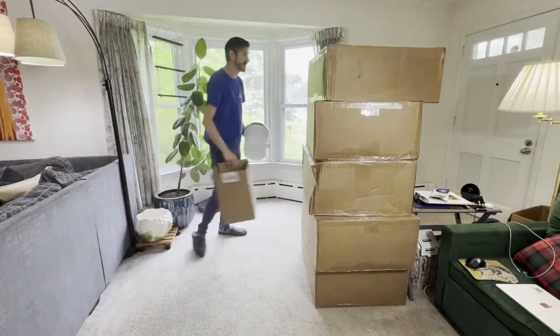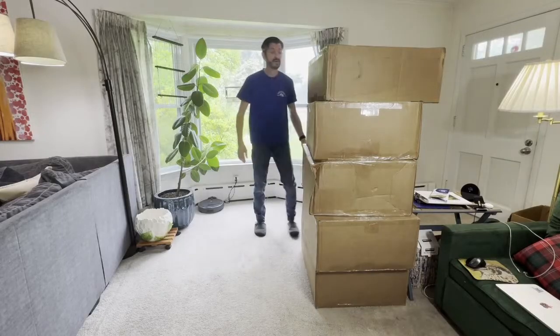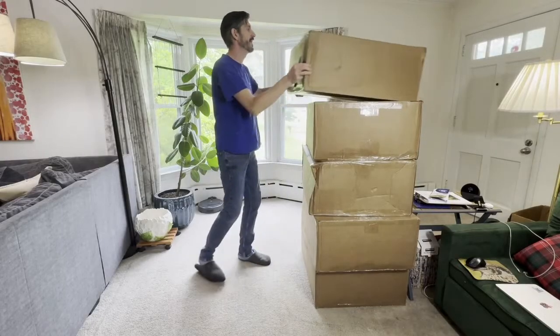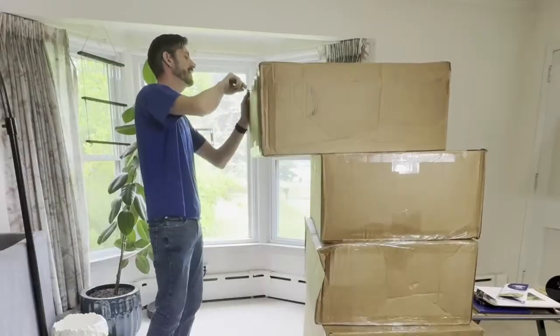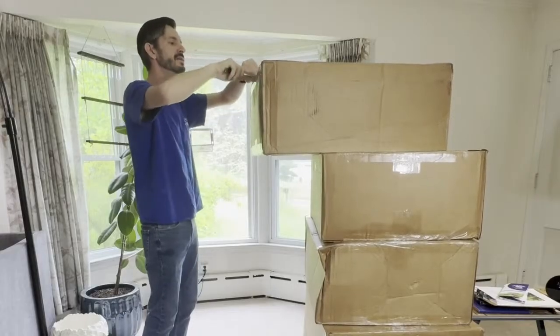Let's see what else we got. Might be a bit high up here, but let's give that a try. Cut that open.